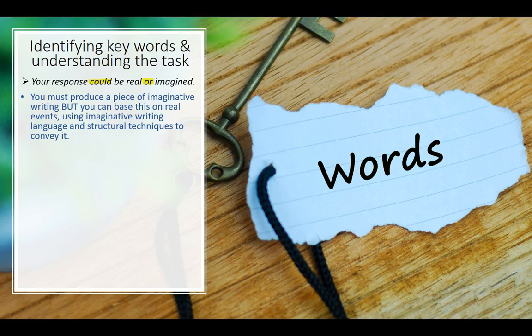Remember, however, that although you may be writing about something that's actually happened to you, you need to fictionalize that. You need to convey that in a creative and imaginative way. So you're not being asked to write a standard piece of autobiography, you're being asked to write a piece of fiction.